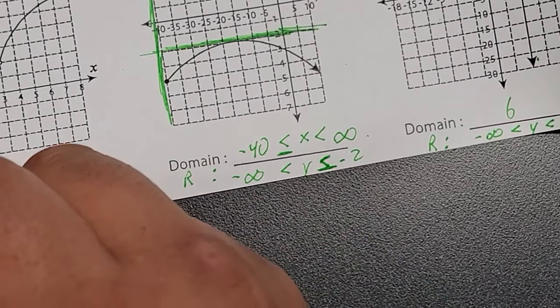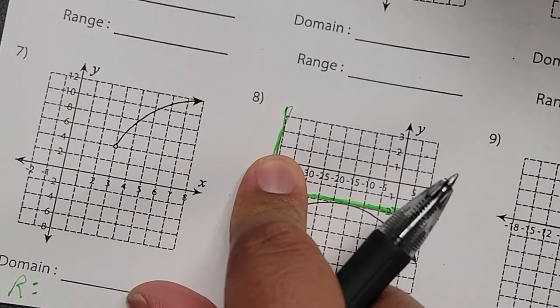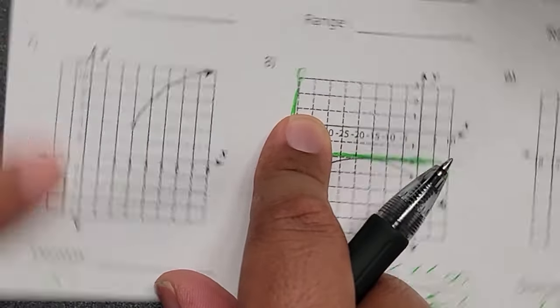So go ahead and try the rest. All right, let's go ahead and finish up the rest. Remember, this one does have a range. Number 7 does have a range on it. All right, so is there a left arrow? No. Is there a right arrow? Yes. Is there a bottom arrow? No. Is there an arrow going up? Yes. All right, so try number 7.